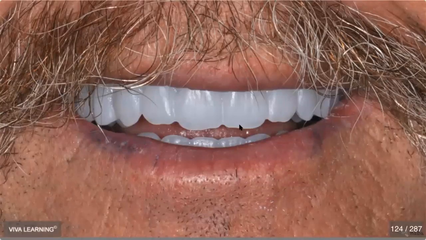And then what you can do also is take a disc and individualize these teeth to make them look much more vital and natural. And you tell them only that the shade is going to be a little bit different.